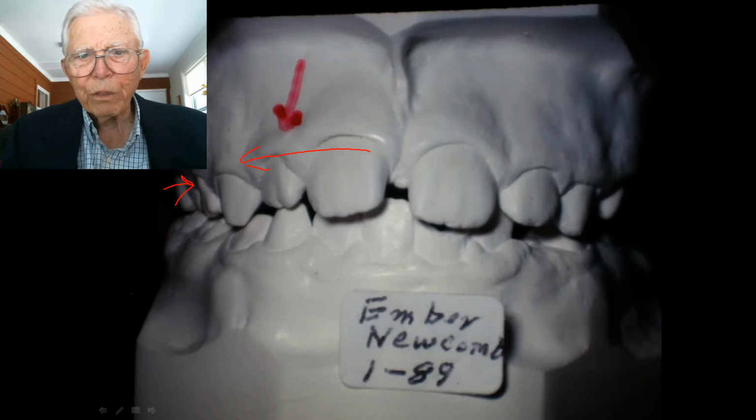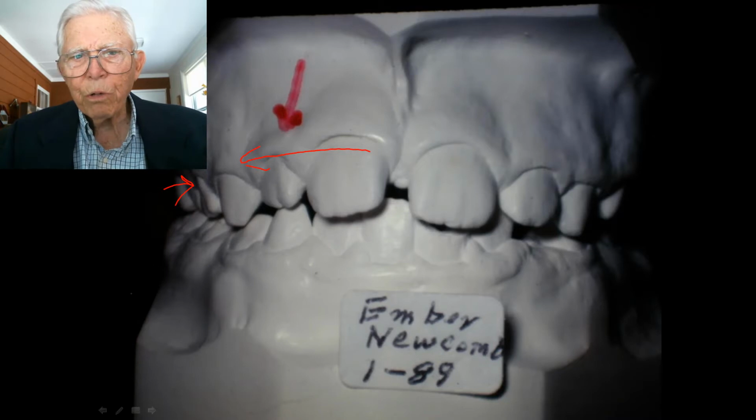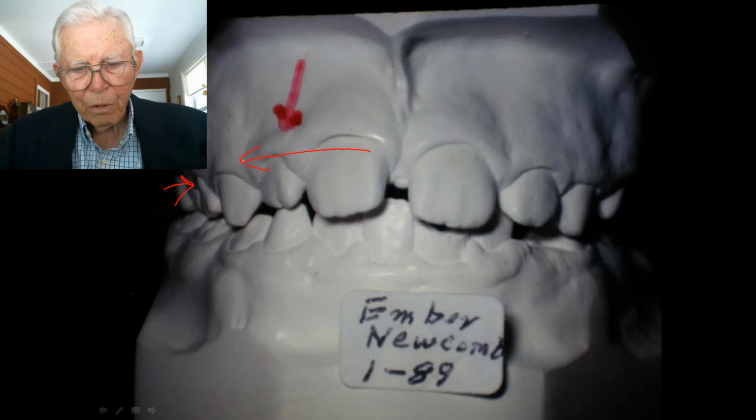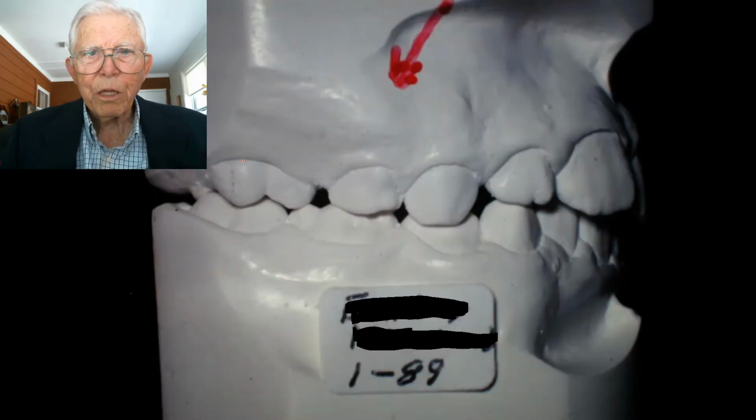This is a perfect example of this, and this should be shown to every pediatric dentist or understand how this is done.